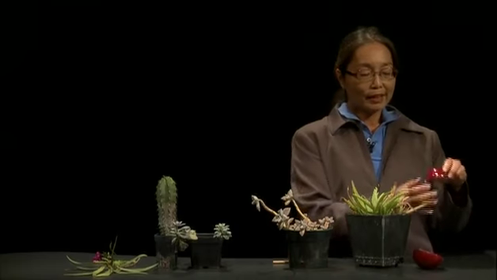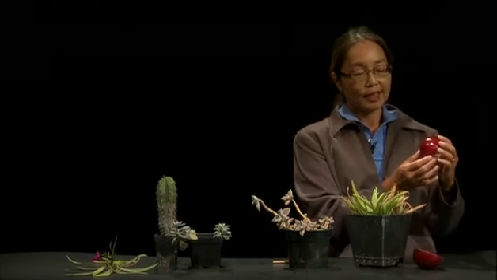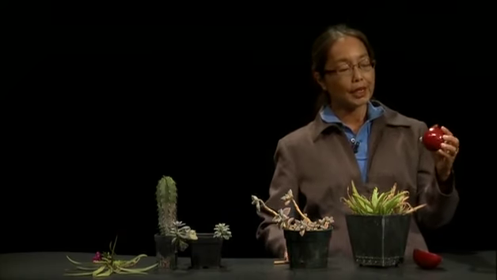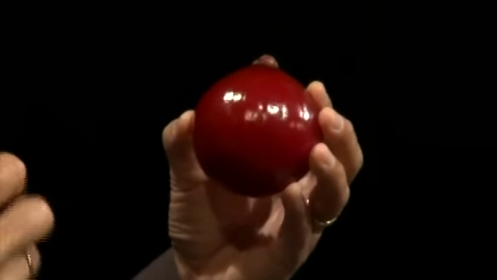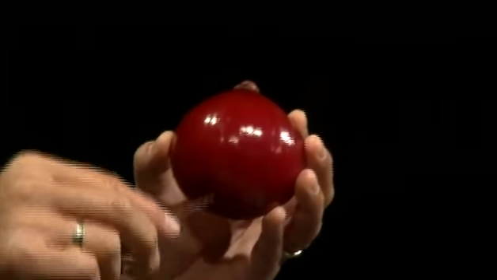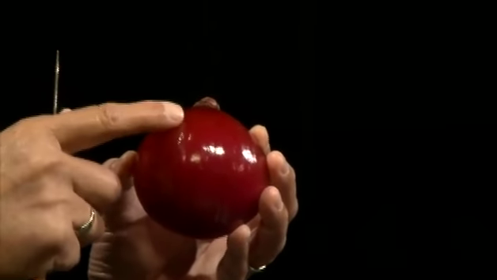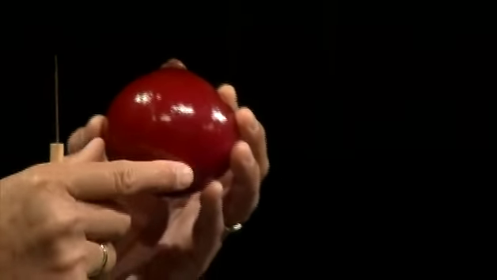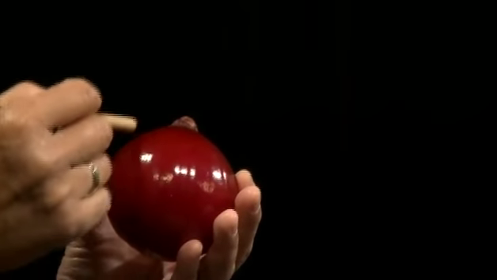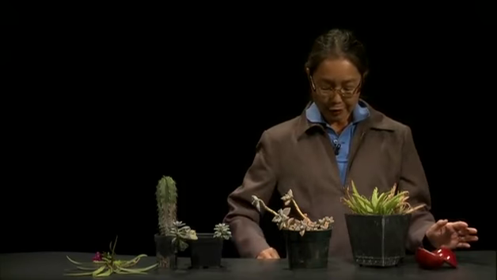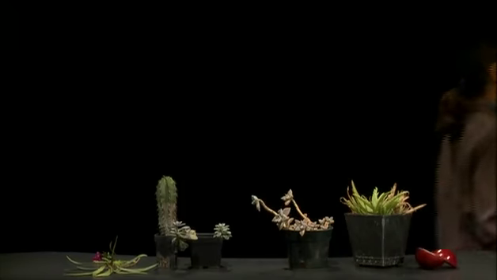Okay. Then lastly, we have this onion, which is that stem adaptation where it actually stores carbohydrates. And you can see it has these lines going up and down the side. Those are the parallel veins in these leaves. Remember, these are leaves, right? Fleshy leaves. So you have these parallel veins going up and down. Okay, so that's it for here. So we're going to go back to the computer.